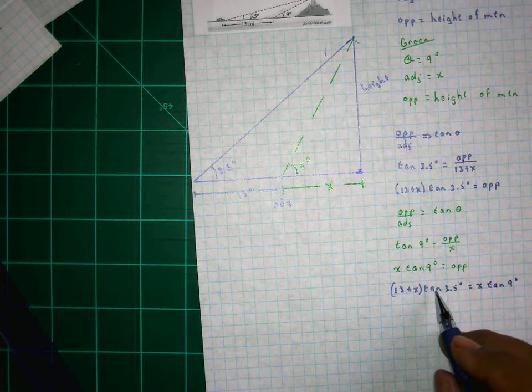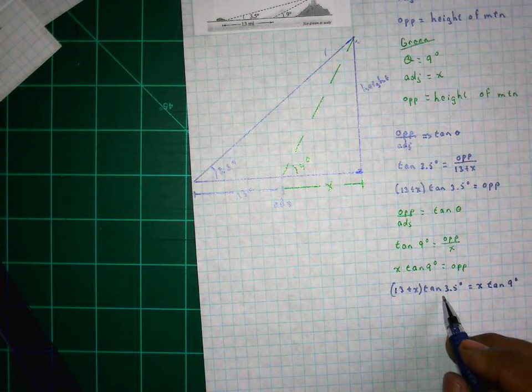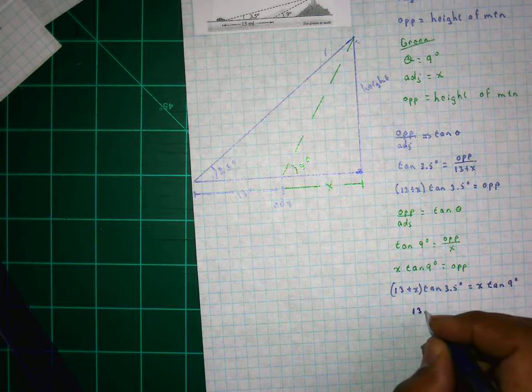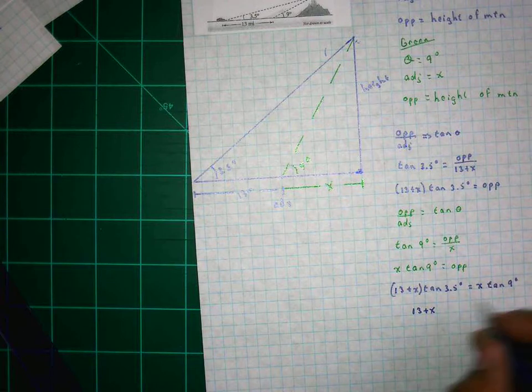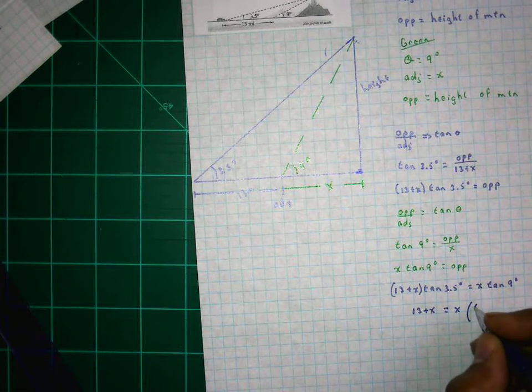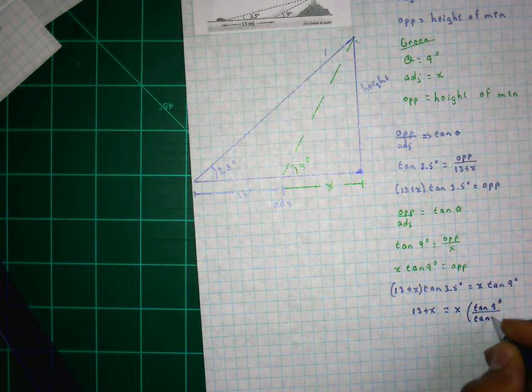Now if I divide each side by tangent of 3.5, I get 13 plus x equals x times the tangent of 9 degrees divided by the tangent of 3.5 degrees.